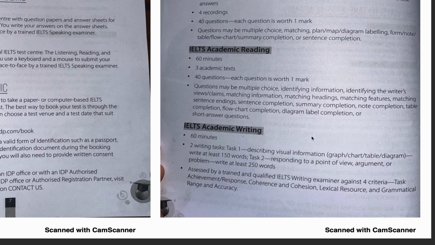Whereas for listening and reading, the answer key is already there with the examiner, but writing is very subjective in nature. So they are going to mark you on four criteria: task achievement, coherence and cohesion, lexical resource, and grammatical range and accuracy. We'll discuss that further.